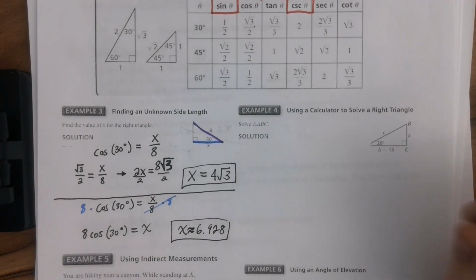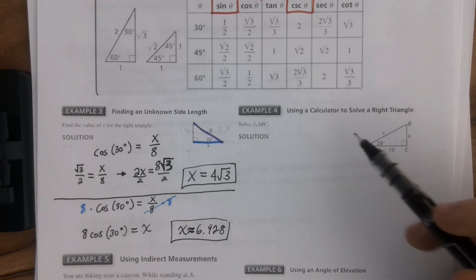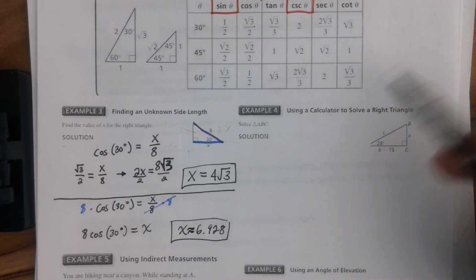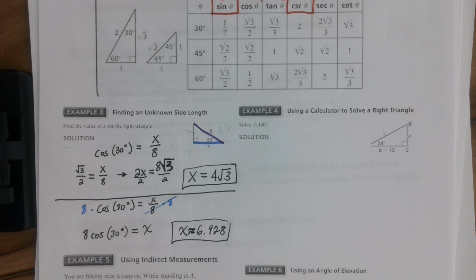Now let's put it to the test. We are now going to use our calculator, so we're going to use the second method, to solve a right triangle. Solving a right triangle means to find all the unknowns. Sides, and angles.